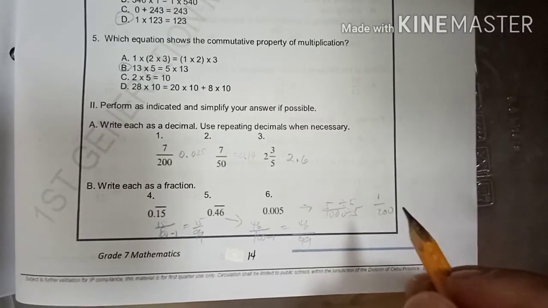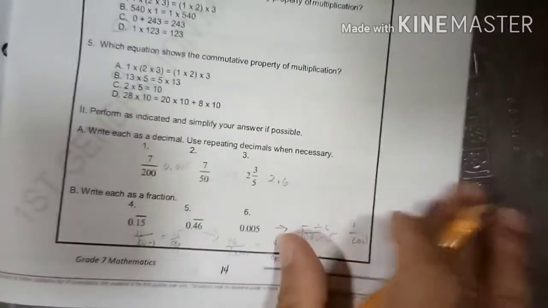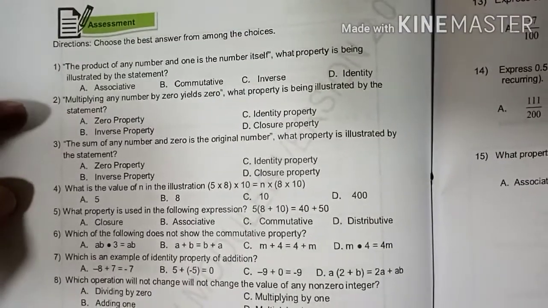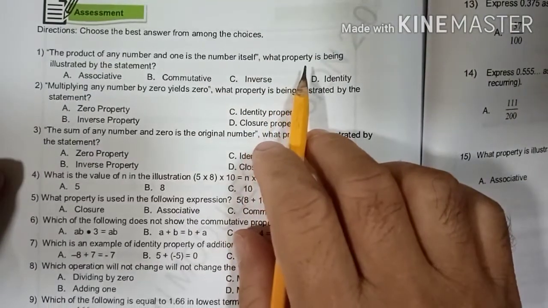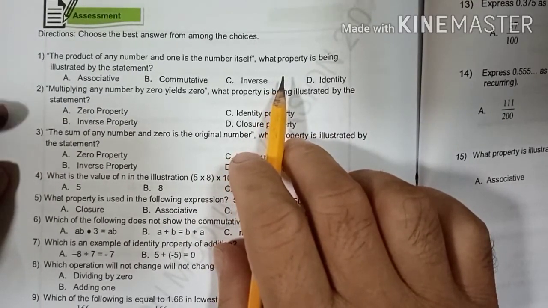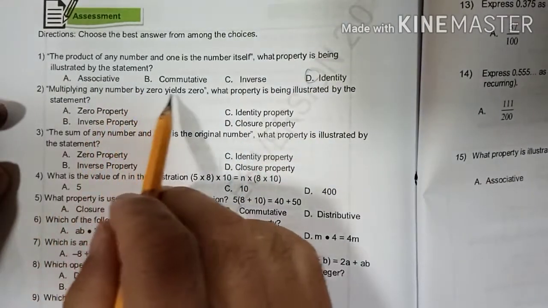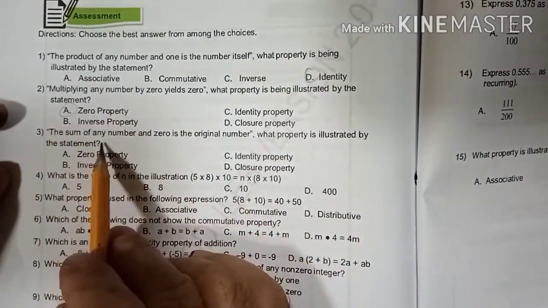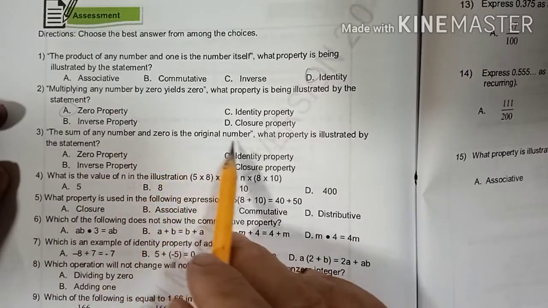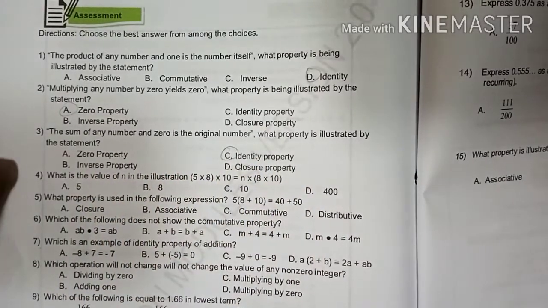Okay. Next page. Assessment part. The product of any number and 1 is itself. What property is this? The product of any number and 1 is itself, this is identity. Yes. Multiplying any number by 0 yields 0. Zero property. The sum of any number and 0 is the original number. What property? Additive identity.